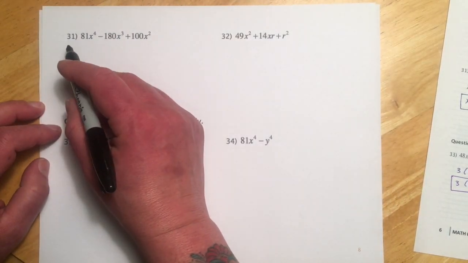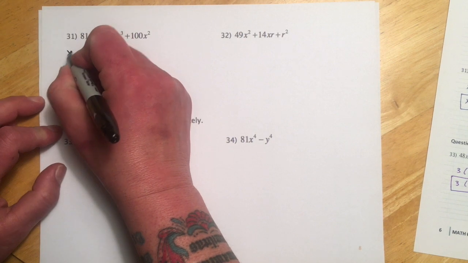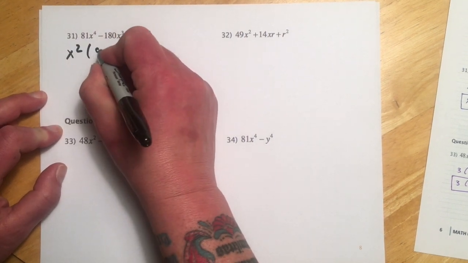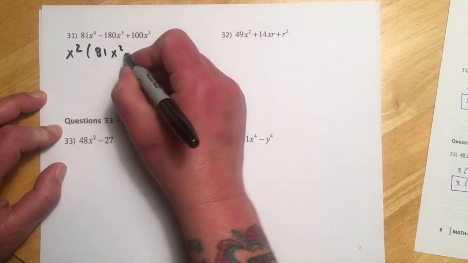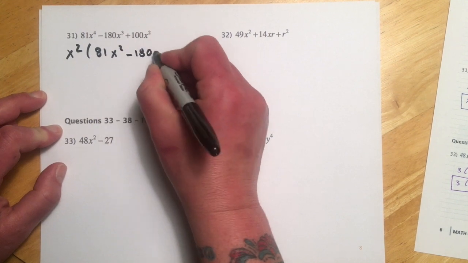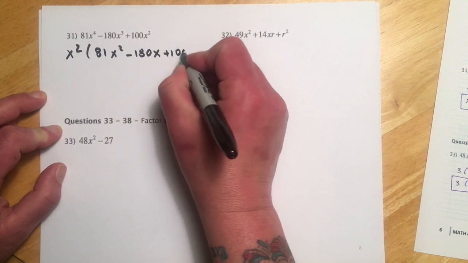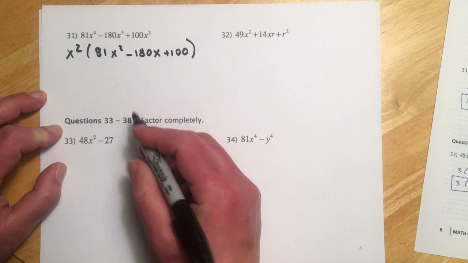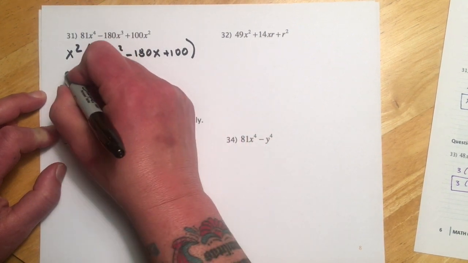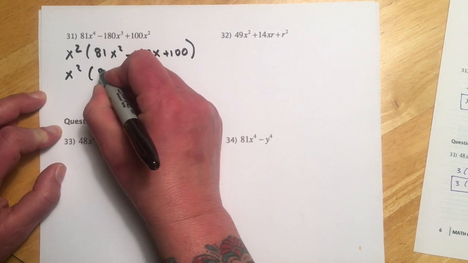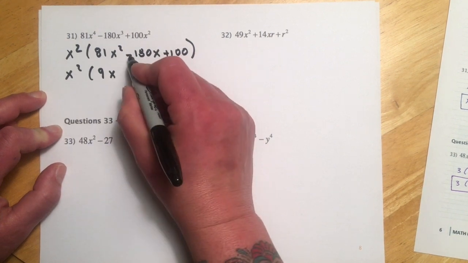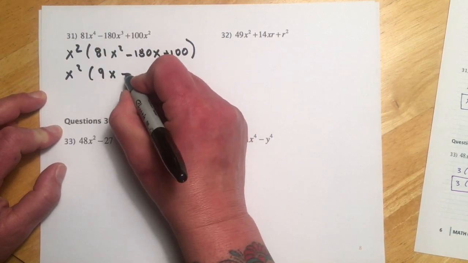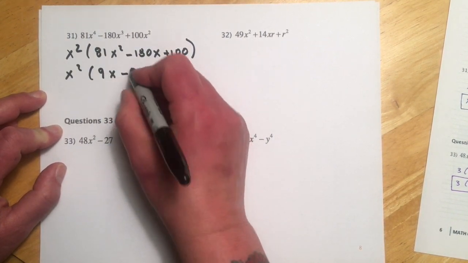Okay, so number 31 has a GCF of x squared. So pull that out and get 81x squared minus 180x plus 100. And then I see the squares on the ends. That makes me think it's going to do this: 9x, and then this time it's a minus in the middle, so that just makes it be a minus right here.